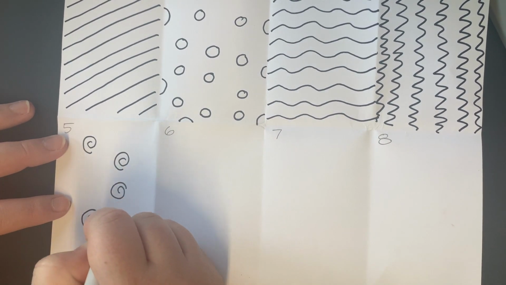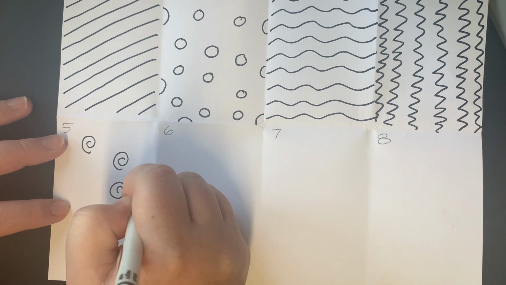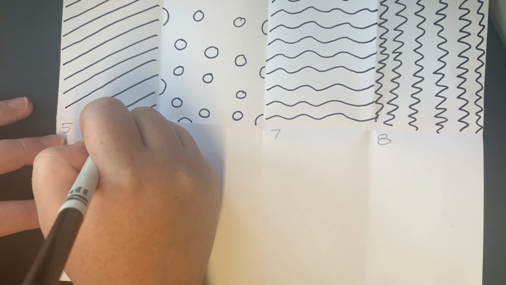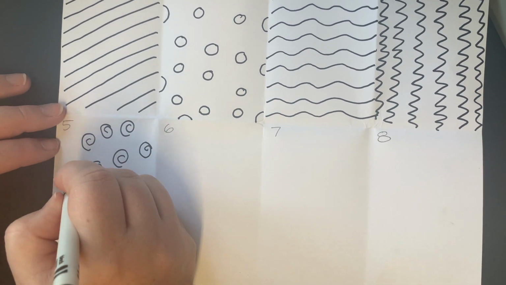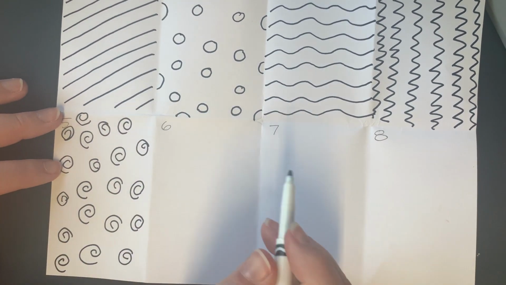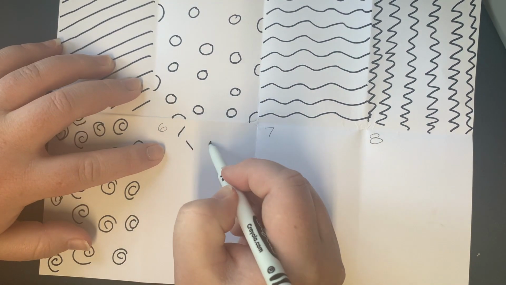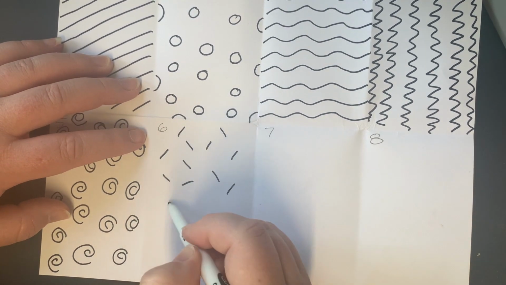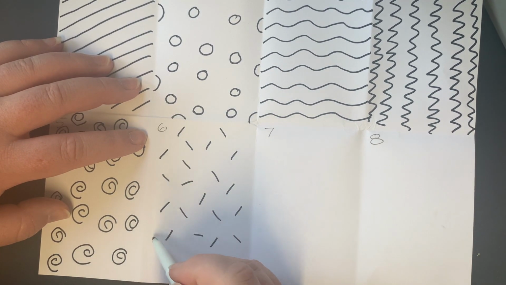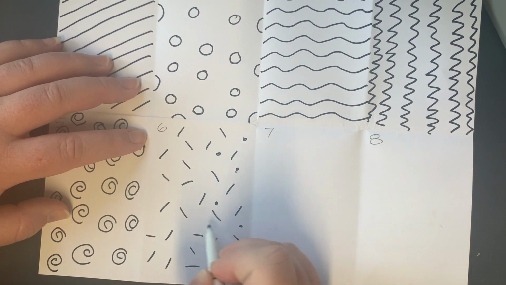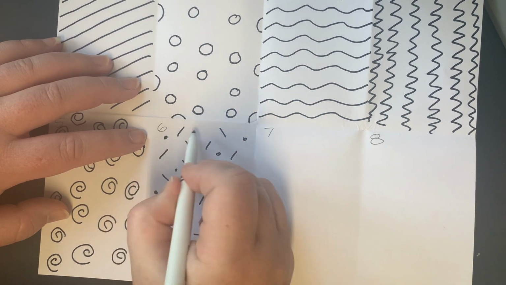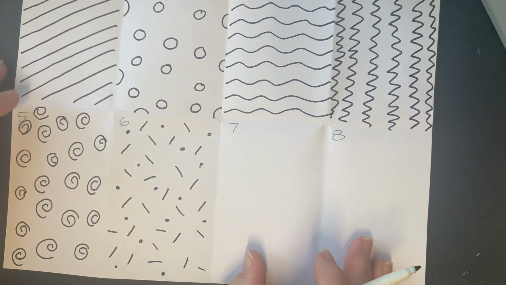This one I'm doing some spirals. I'm doing spirals going to the left and spirals going to the right to make it look a little bit more even. Some of the spirals connect. This one looks more like sprinkles, little lines going every which direction, then filled in with some little dots as well. It's kind of a fun pattern. It reminds me of sprinkles on ice cream.